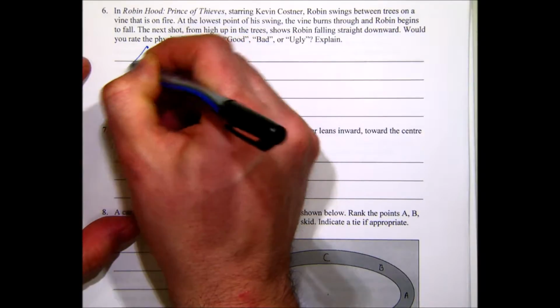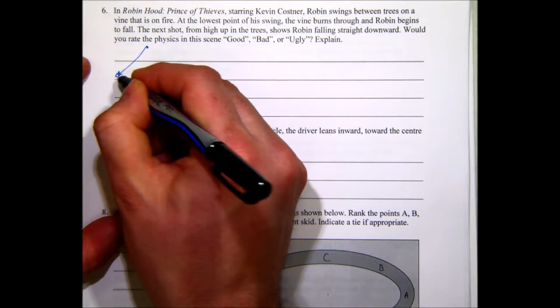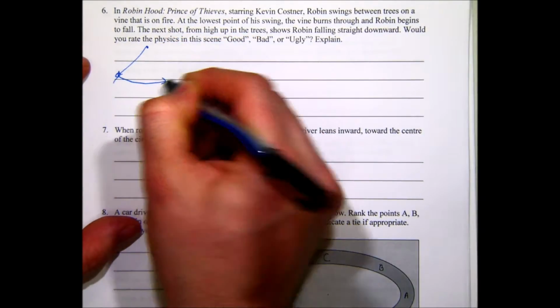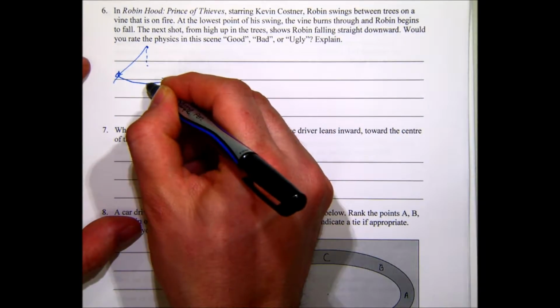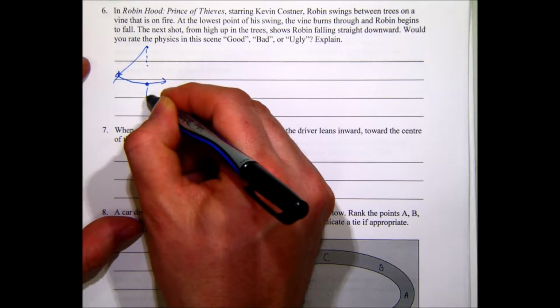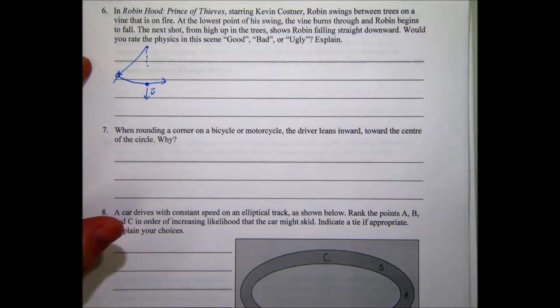So we have somebody, in this case Robin Hood, swinging. And when he gets to here, the rope breaks, and then his velocity is carrying him downwards.